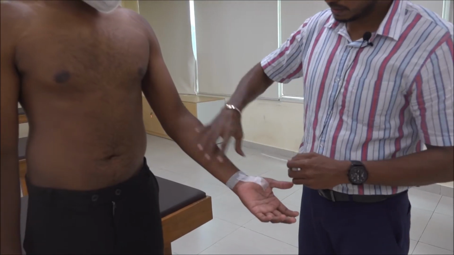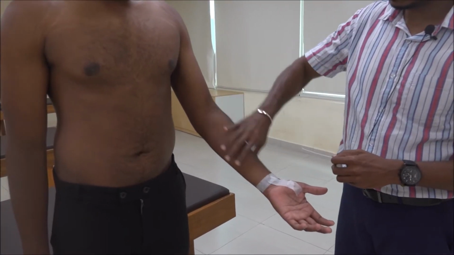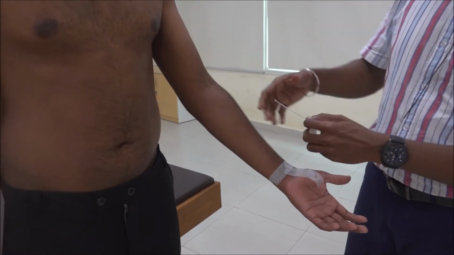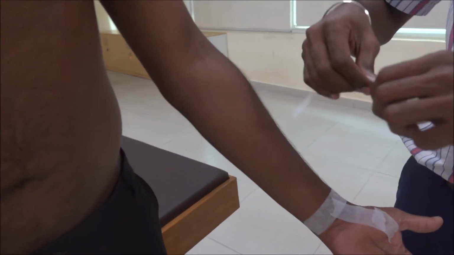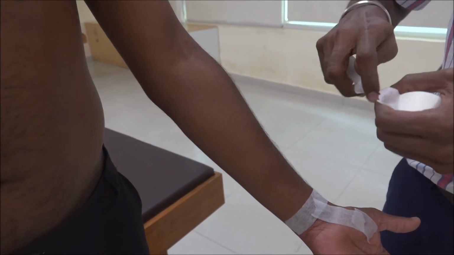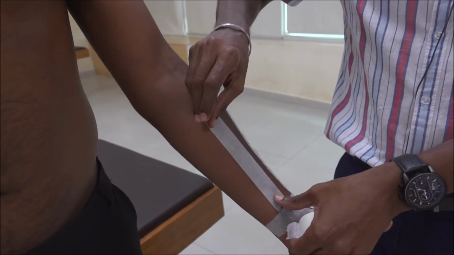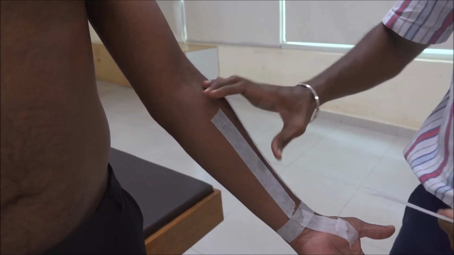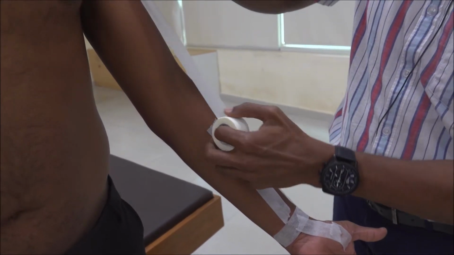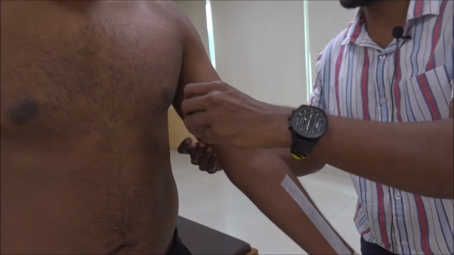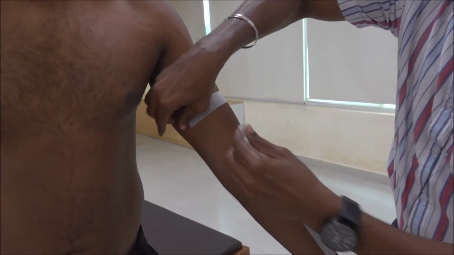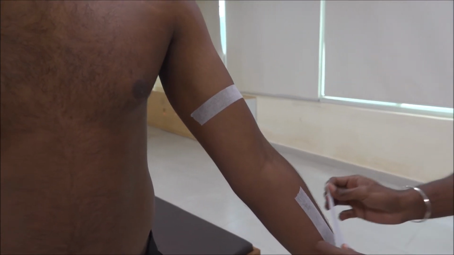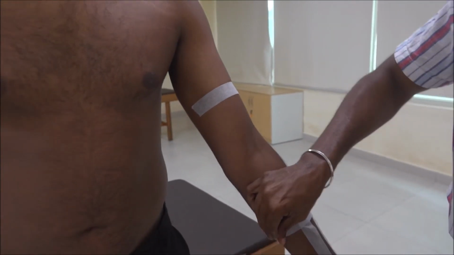So you know that the flexor retinaculum is nothing but the reinforced antebrachial fascia. So this is the antebrachial fascia which envelops the forearm musculature, and this antebrachial fascia is in continuum with the brachial fascia. This is the brachial fascia which envelops the entire arm. This is the antebrachial fascia which envelops the entire forearm.